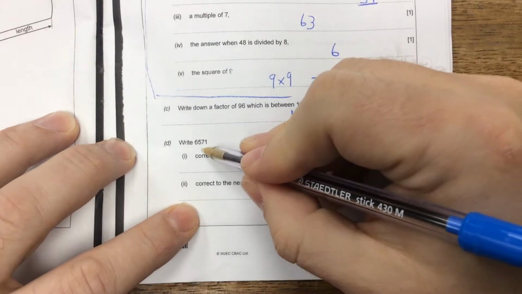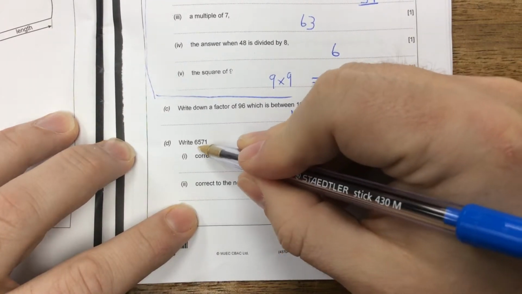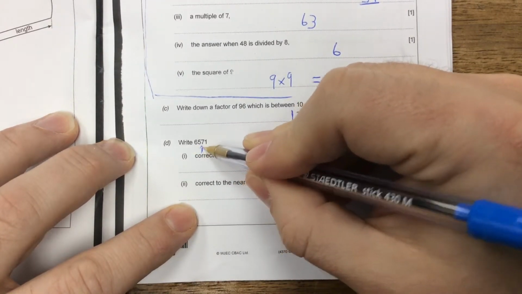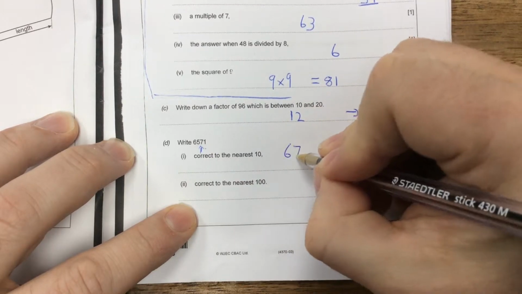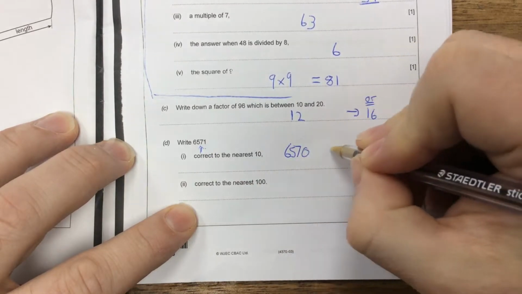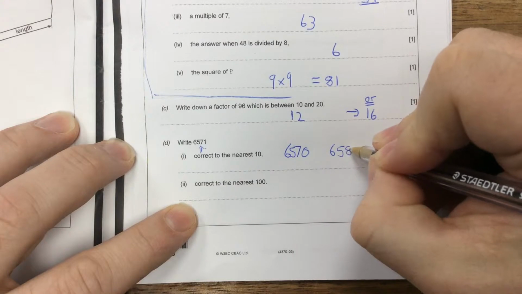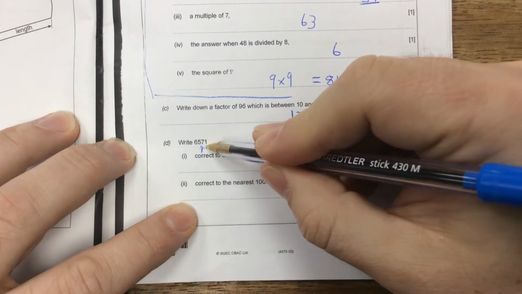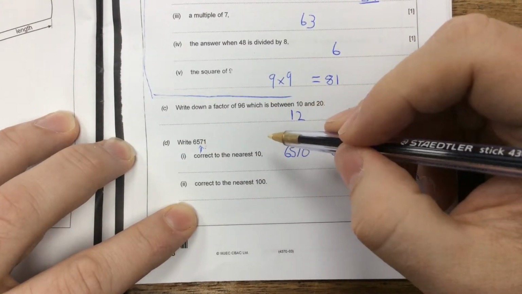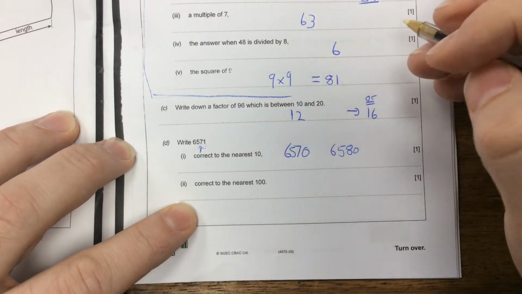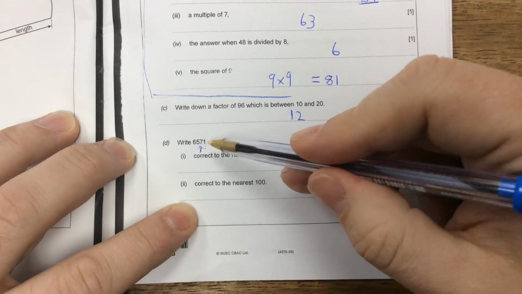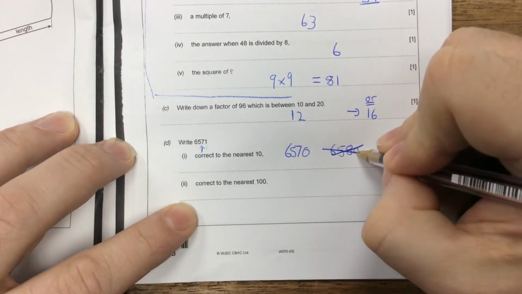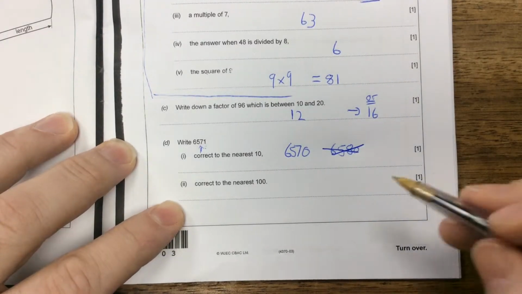Right, nearest 10. Remember, units, tens, hundreds, thousand. So I'm rounding to the nearest 10. So my answer is either 6,570 or 6,580. Because it's a 1 at the end, it stays down. If you remember, if the unit is a 4, 3, 2, 1 or 0, you round down. So you round it down to 6,570.